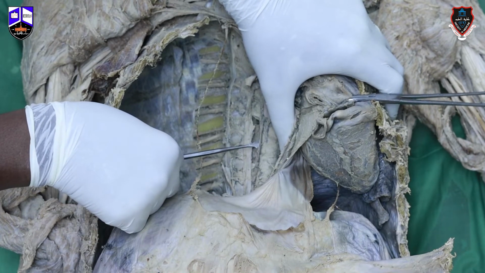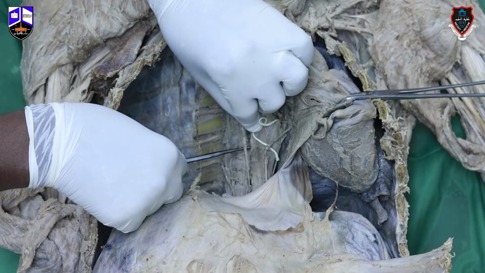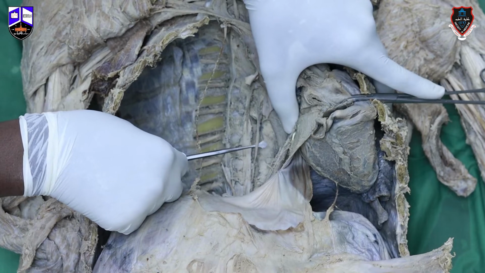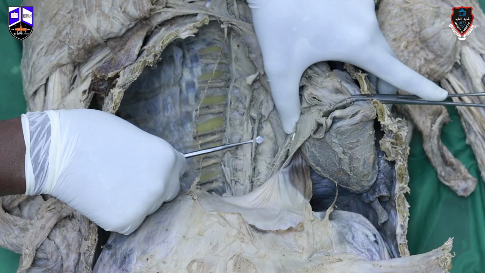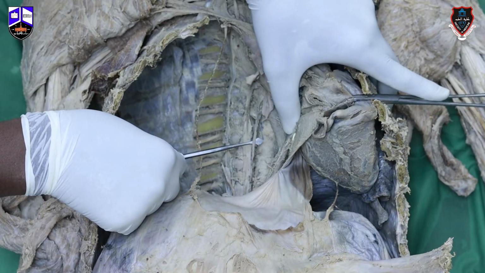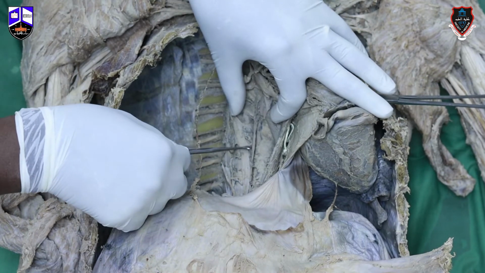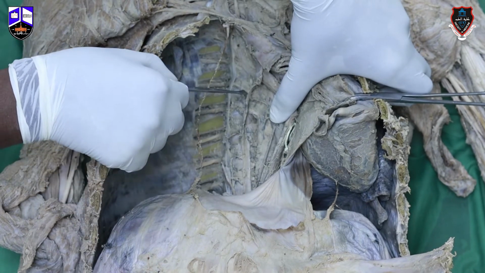To the right of the aorta and behind the esophagus is this lymphatic duct, which is known as the thoracic duct. This is the longest lymphatic duct in the body, and lateral to the thoracic duct is the azygous vein.